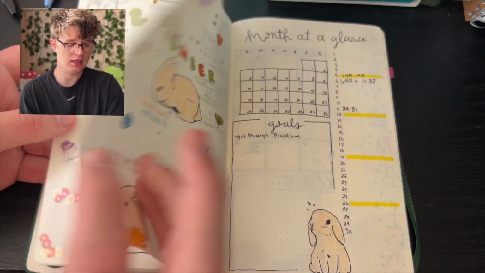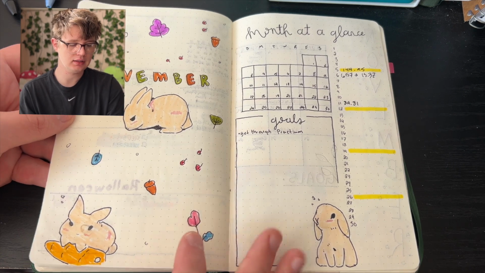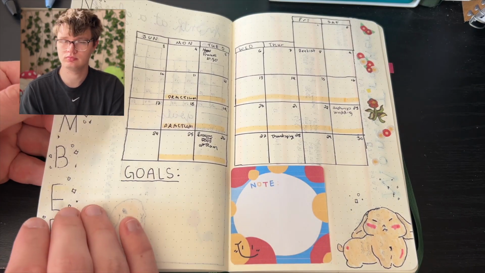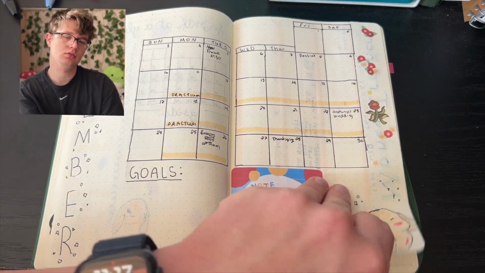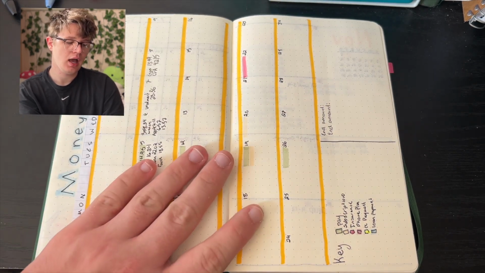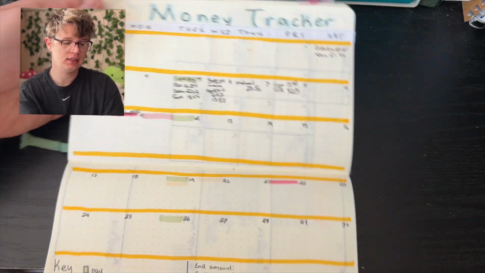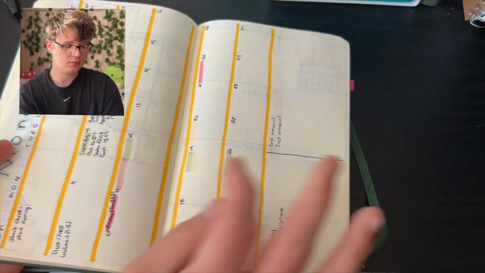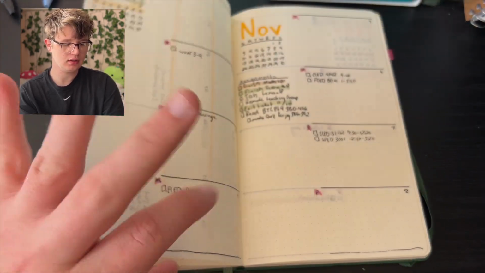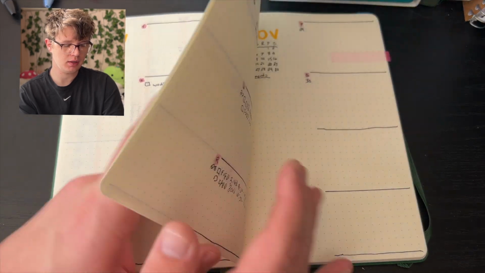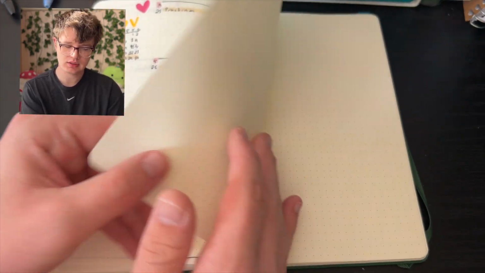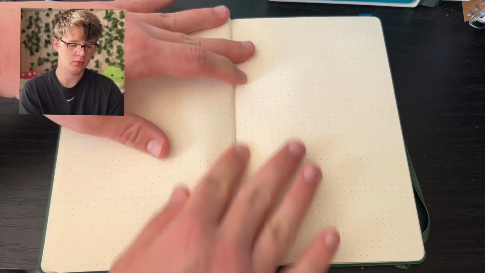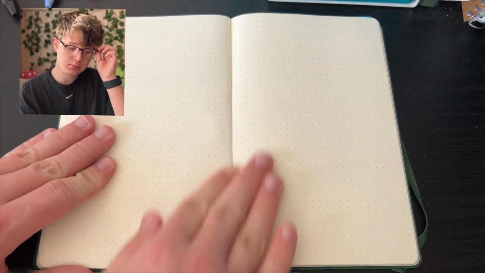I know I haven't shown anyone this, but I did a little rabbit theme, because, you know, it's fall. I also saw a picture on Pinterest, so I thought it was cute. I did a month at a glance, and then my whole month. I think my money tracker thing that I just did was really good. And then we just have the basic themes of the week.